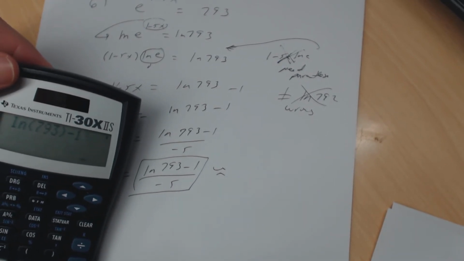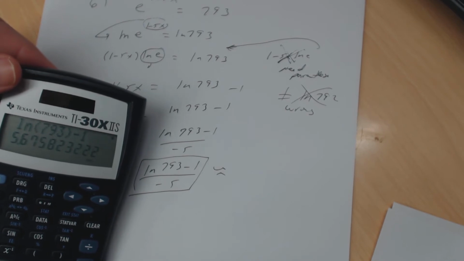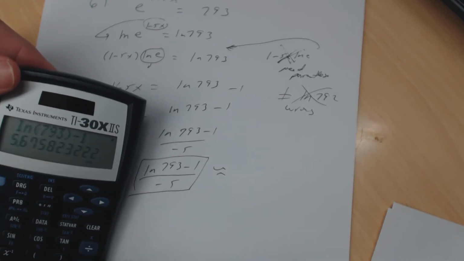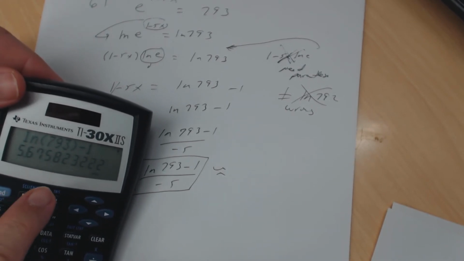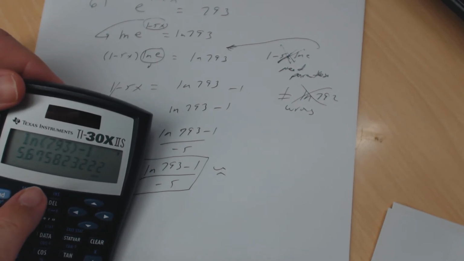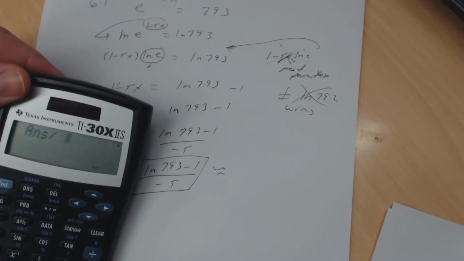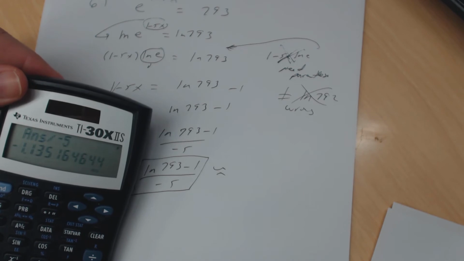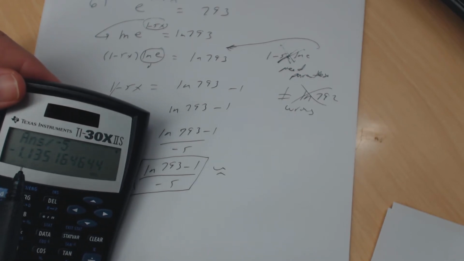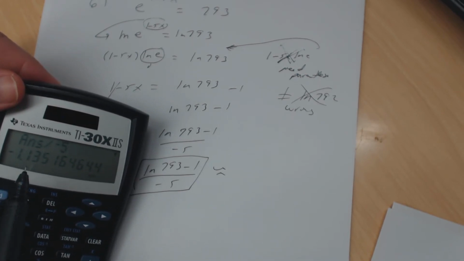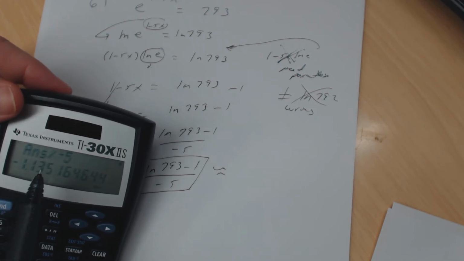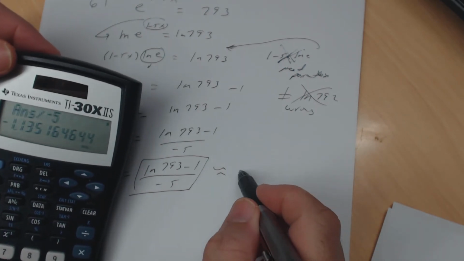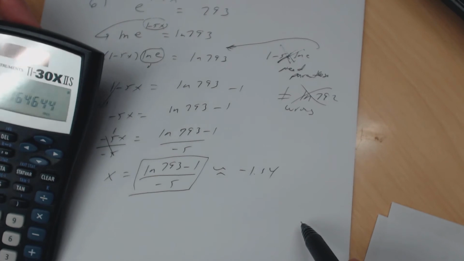So at this point, you need to press the equal sign, and that is your numerator. So this part is your numerator. Make sure you understand that. That's your numerator. And then you divide by negative 5, and then you get negative 1.14. Okay, so that's your approximation.